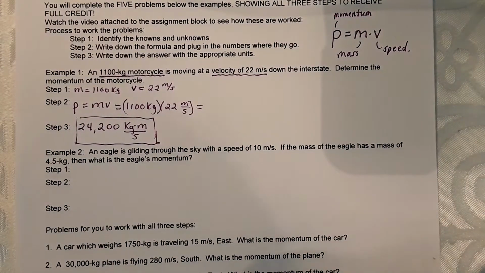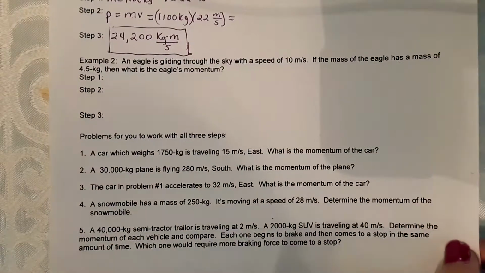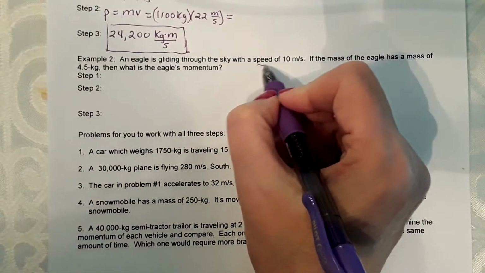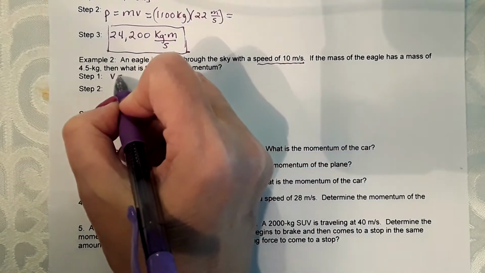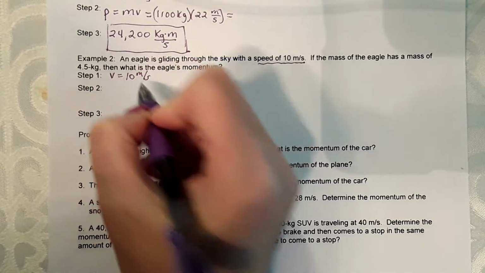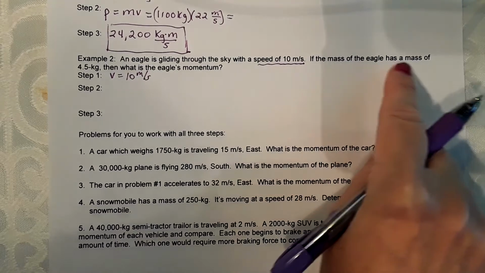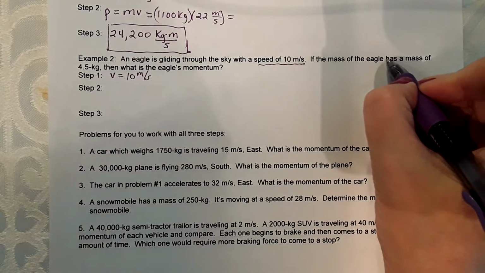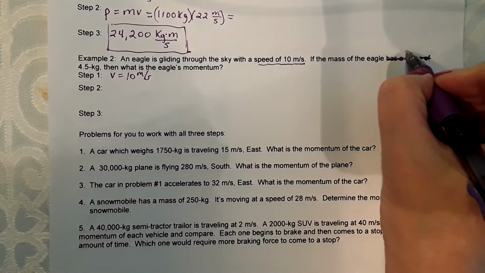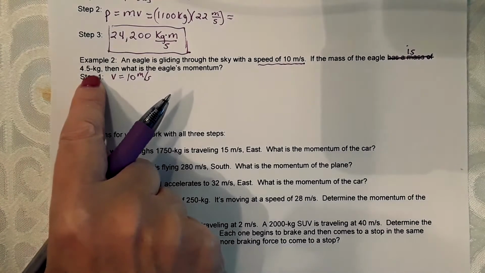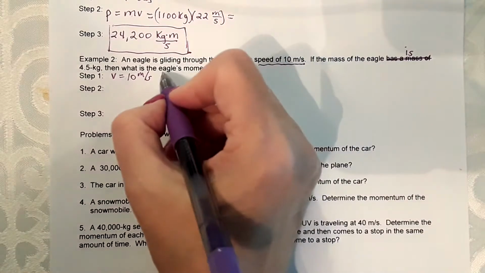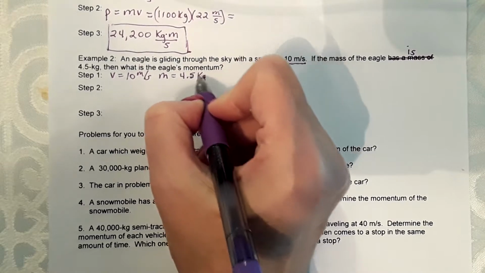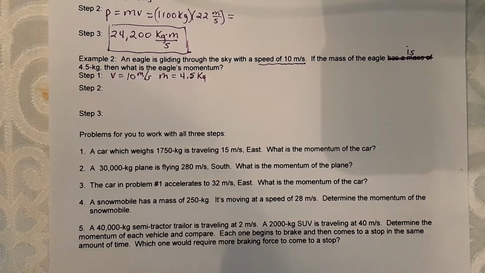Let's do one more, okay? All three steps required. An eagle is gliding through the sky with a speed of 10 meters per second, so we know the V. So we write it down. Identify it. Always identify. If the mass of the eagle, oh, there's a typo there, that should say the mass of the eagle is 4.5 kilograms, then what is the eagle's momentum? Okay, so we know the mass is 4.5 kilograms. That's about 10 pounds. It's a good-sized eagle, about average.